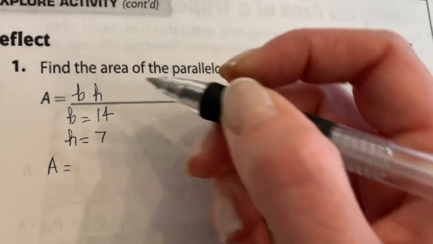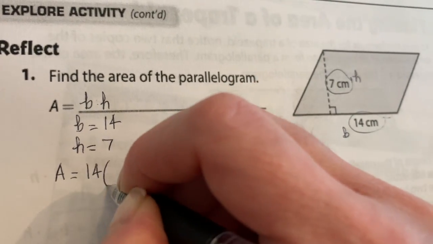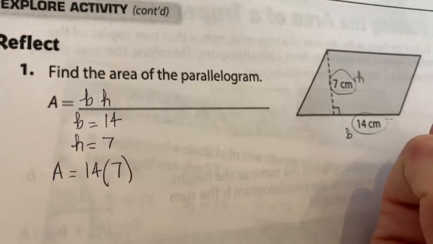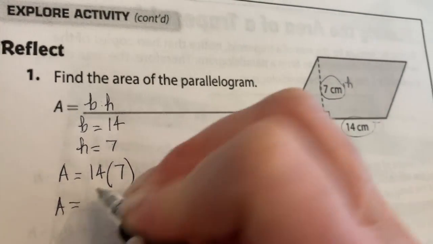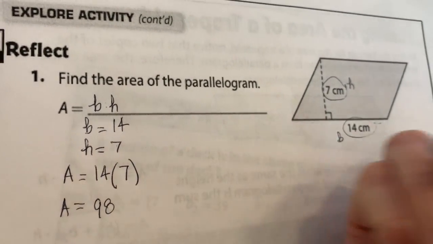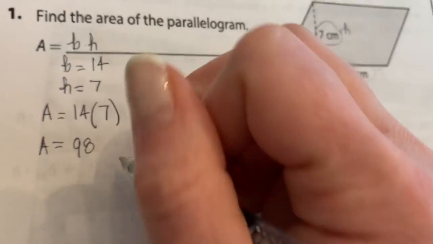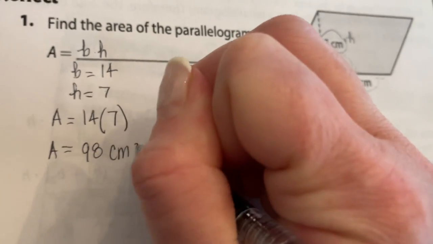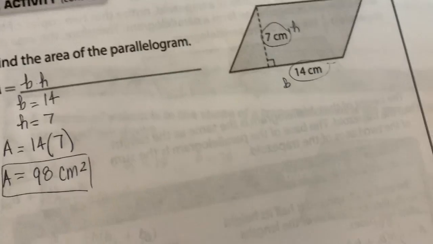So we're plugging it into our formula of base times height. Instead of B, I write 14, and instead of height, I write 7. So base times height, 14 times 7. That's going to give me 98. Now the one thing I need to remember are my units. Units are important. This is going to be centimeters, and area is always squared. So it's going to be 98 centimeters squared.